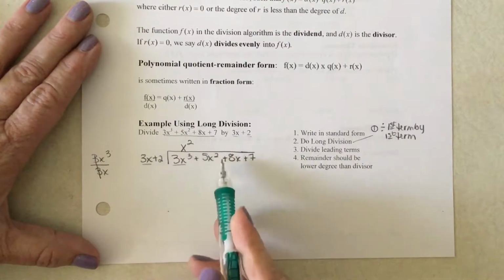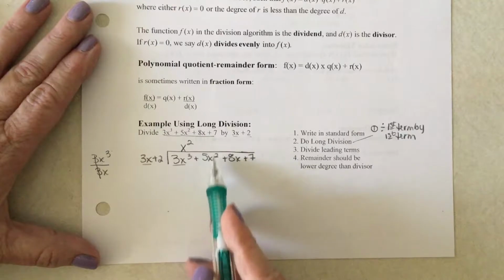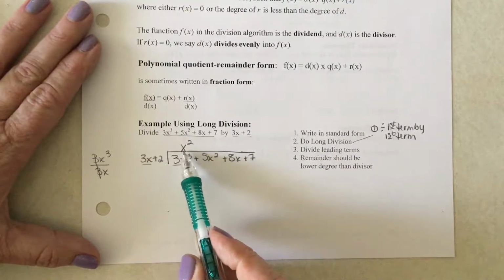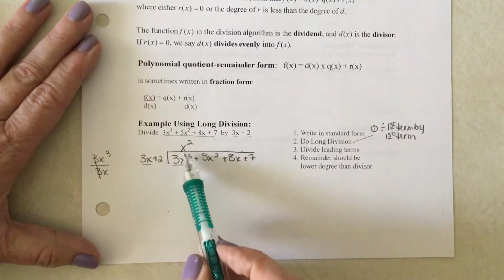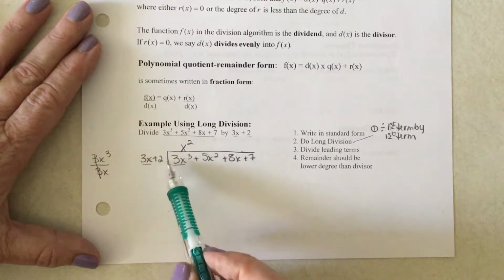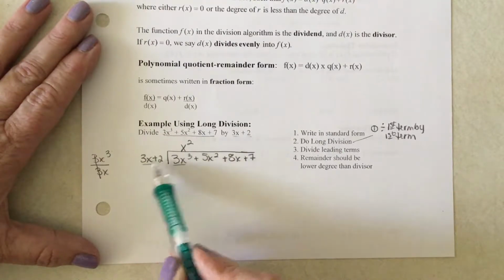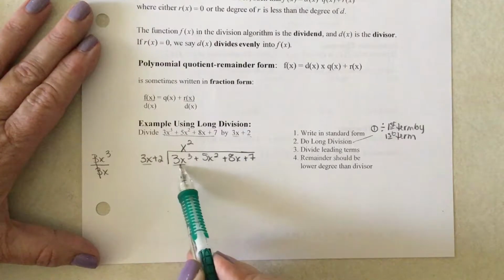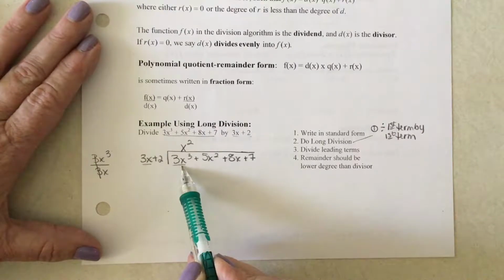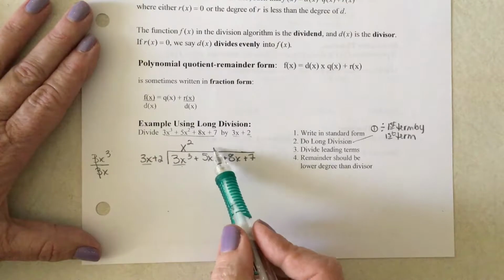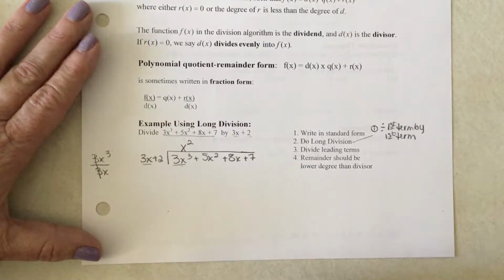Now, some may be in the habit of keeping your exponents all in line, but that's really not as important when we're writing our answer up at the top. I like to put it above what I just divided. So if I need to go back and look, I know that this x squared, when I multiply it by this 3x, is going to give me this 3x cubed right here. That's a personal preference. If you want to keep it over here, you are welcome to do so.